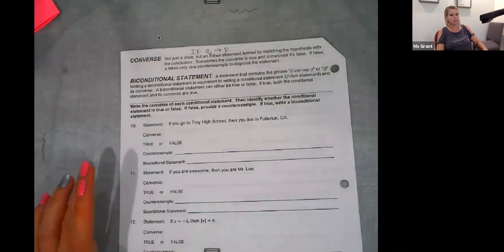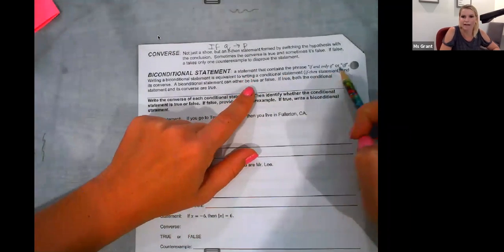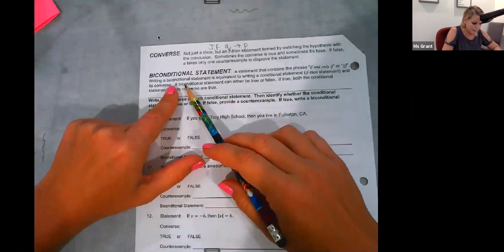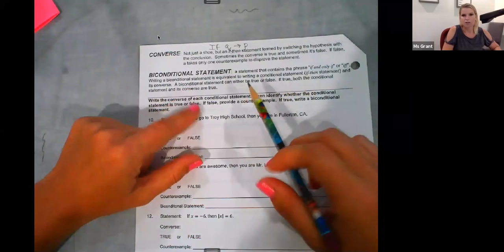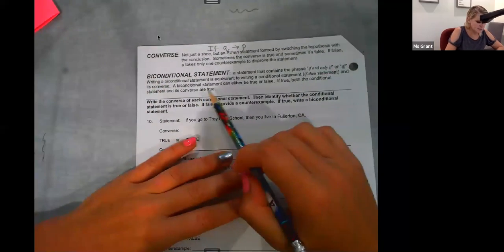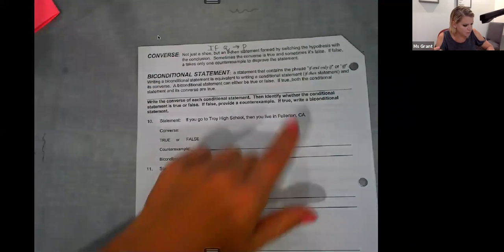So here we go. Biconditional, let me talk about a biconditional. So these are vocab words you need. A statement that contains the phrase if and only if, or IFF. Writing a biconditional statement is equivalent to writing a conditional statement and its converse. So if I write a sentence that's in the order P and Q, and then I switch it and I write the converse, Q and P, that would be the same as a biconditional statement. A biconditional statement can either be true or false. If true, both the conditional statement and its converse are true.